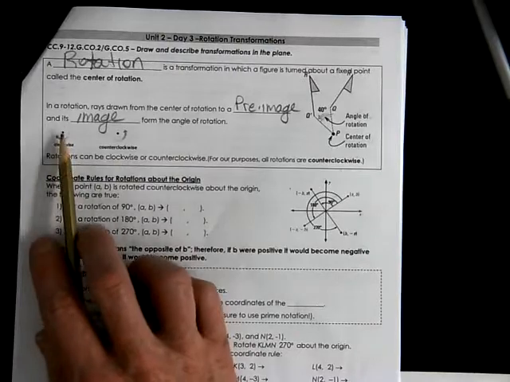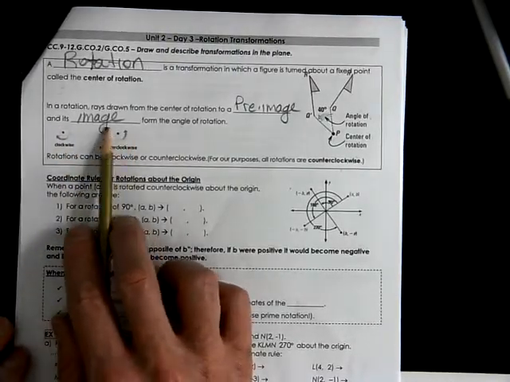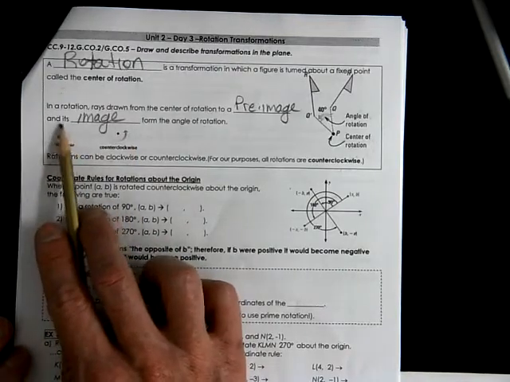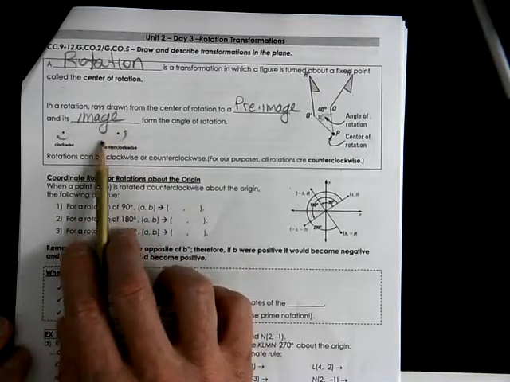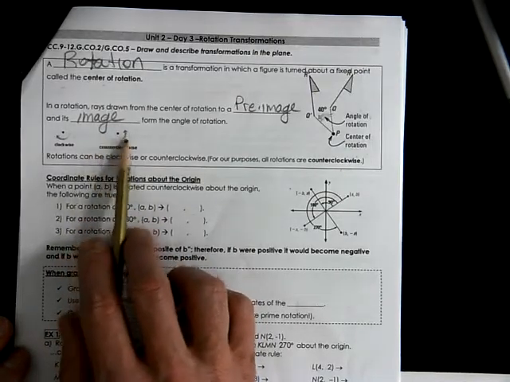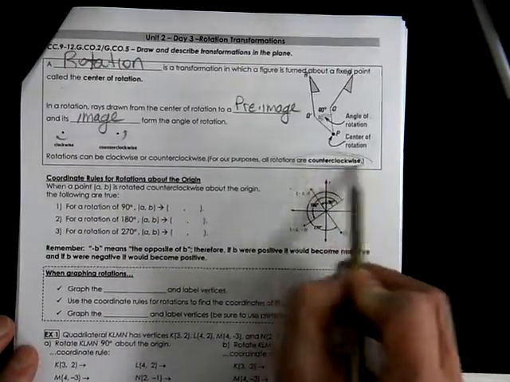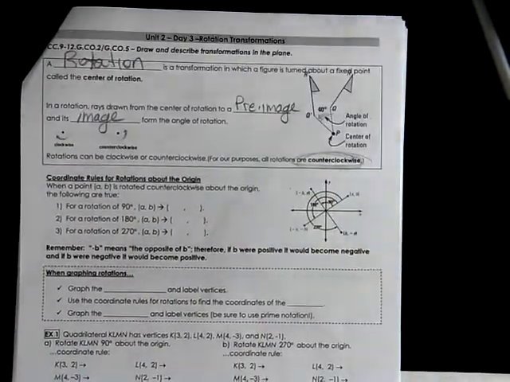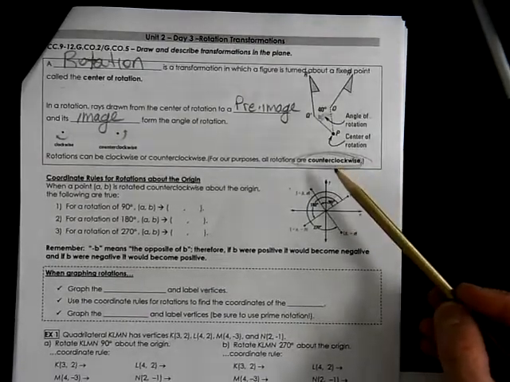We'll be rotating clockwise or counterclockwise. Clockwise is the way a clock goes. Counterclockwise is reverse. But actually what we'll be doing in class is typically just counterclockwise. So if you ever have to ask which way to rotate this, the answer is always going to be counterclockwise, unless it's stated otherwise.